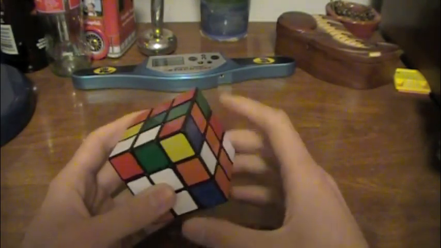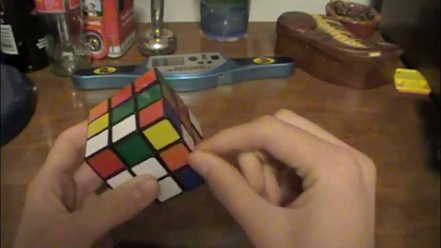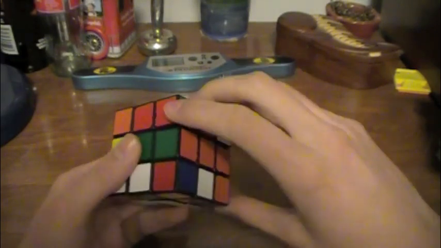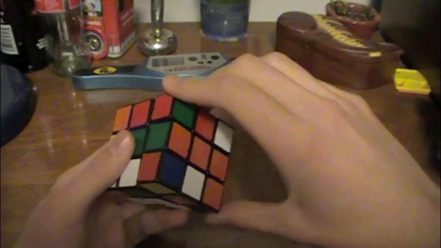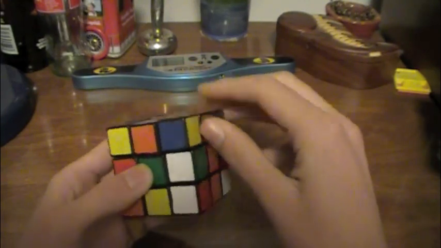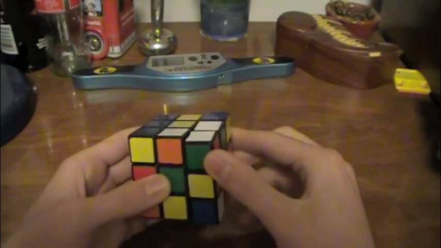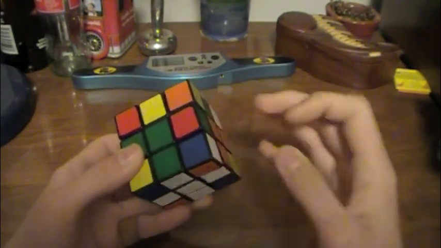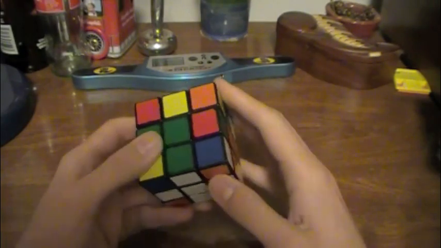A bit of a harder case to deal with is when they're both already in the right spot, but both are misoriented. You would do something like R, F prime, R, U prime, R2, U2, F2. You want to try to avoid something like that.